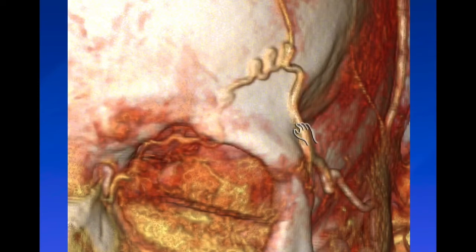And then here again, you can see that on the CTA, where you have that STA going to the supraorbital artery along the superior aspect of the orbit, and then the ophthalmic artery.